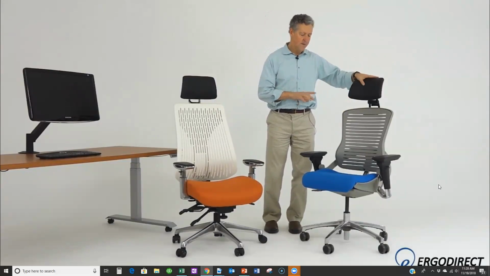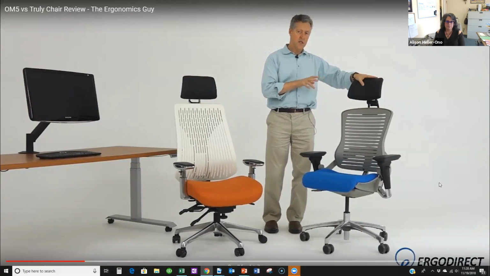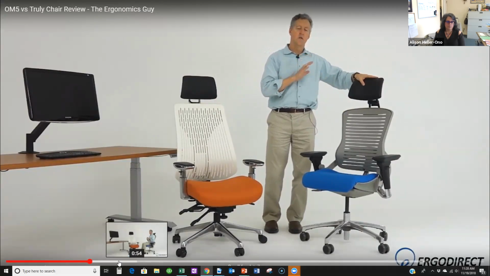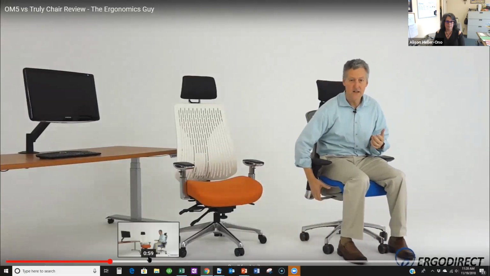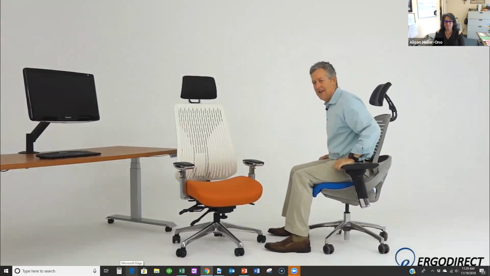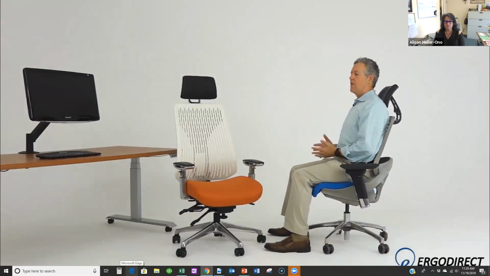So this is the OM5. This is what I call a dynamic chair because it's very simple. There are no locks on this chair. And what it's designed to do is move with you in the workstation. So there's really one control with this chair, and that is the height. So you simply set the height to where it's comfortable for you. You sit all the way back in the chair so that your back is right up against the backrest. And the reason I call it a dynamic chair is because the backrest moves with you. So the entire chair is mobile.